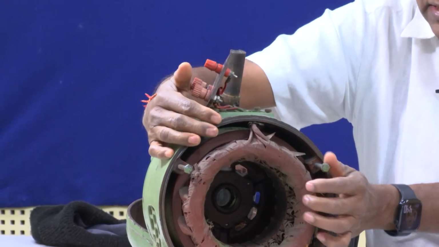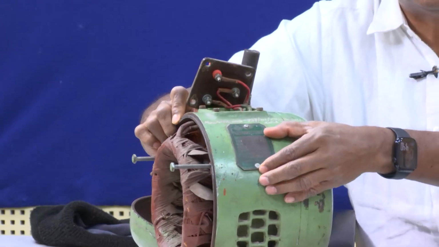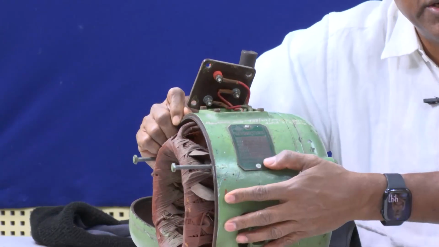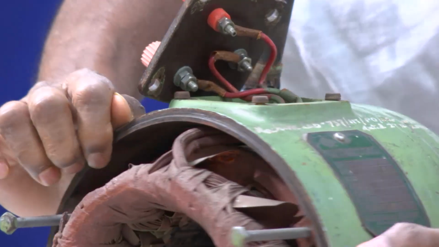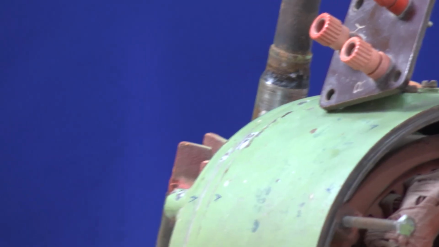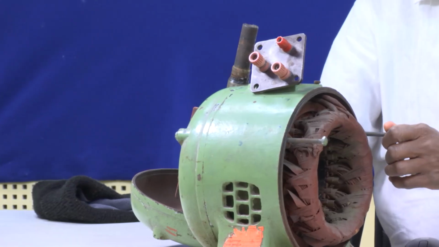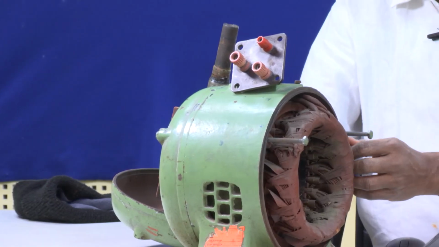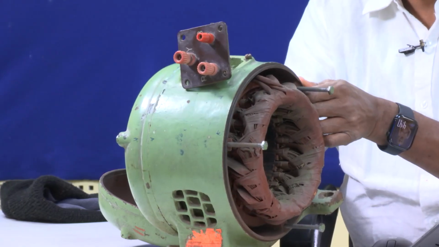You can see this is the name plate of the motor. If somebody can zoom it a little bit. Every motor has a name plate. I will just read out what is written. It tells the phase, the phase sequence, how many amperes, volts, RPM, etc. rating. It is not visible clearly because it is an old motor.